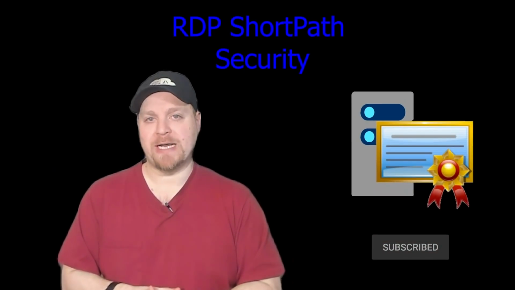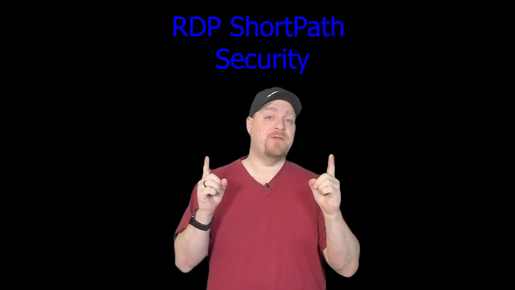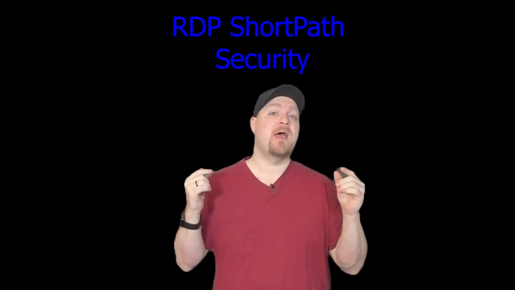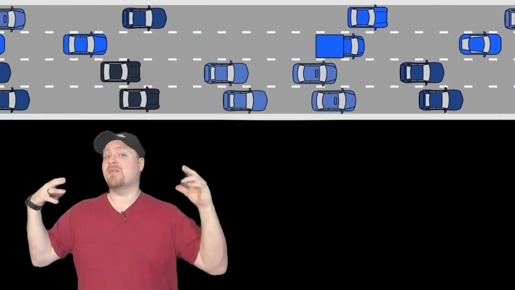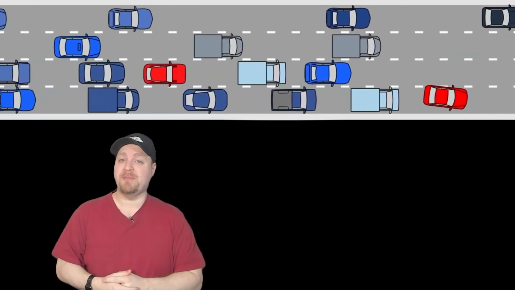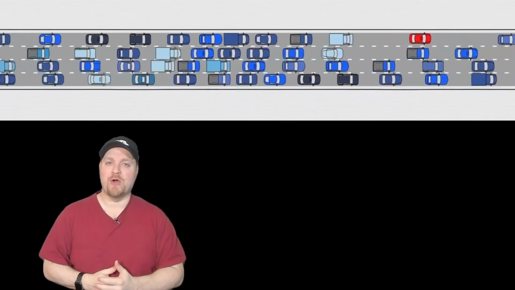But this does give you a place where you can choose, if you want to have your own managed certificates from your own authority. But something to consider if you are going to use ShortPath is bandwidth, which means if you have a large bandwidth requirement, the pipe that you're using for RDP ShortPath has to be able to carry that load. And up until now, we haven't had a very good way of quantifying all that information for you.